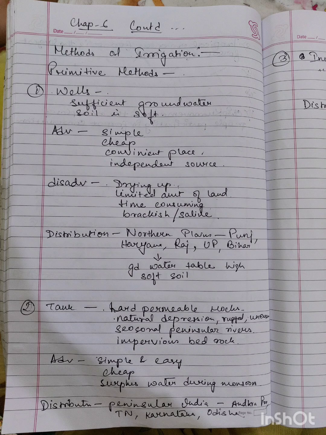Next are the disadvantages. One is the drying up of the well. That is, a well does not provide water the whole year. Also, a limited amount of land can be irrigated with well irrigation because it does not provide enough water.